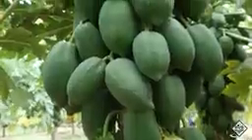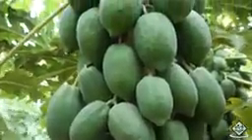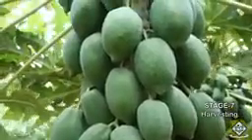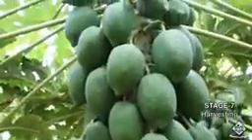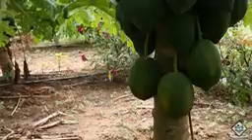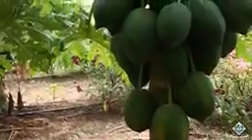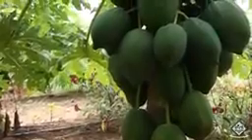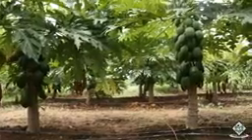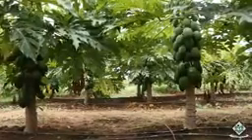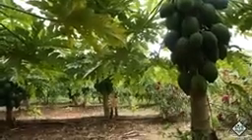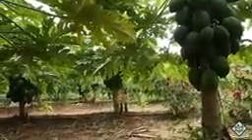Let us now see the harvesting practices in the cultivation process of papaya crop. The papaya fruits are harvested when they have attained the appropriate size and are light green in color with a tinge of yellow at the apical end. When the latex ceases to be milky and becomes watery, the fruits are considered suitable for harvesting.